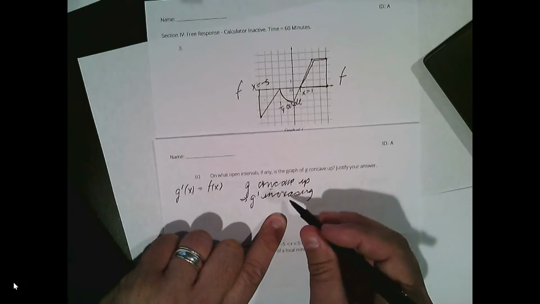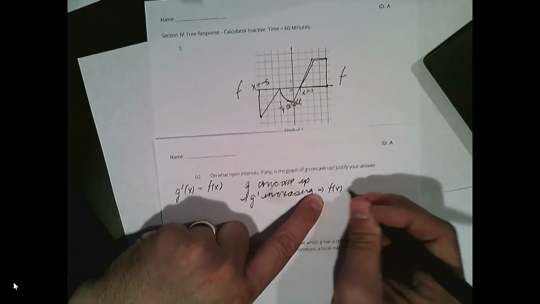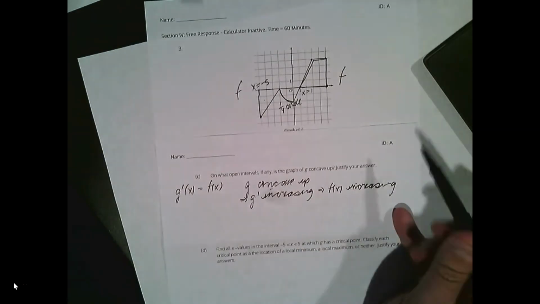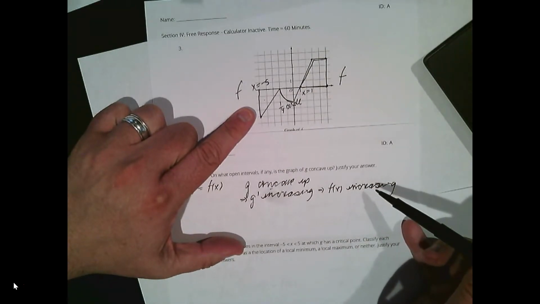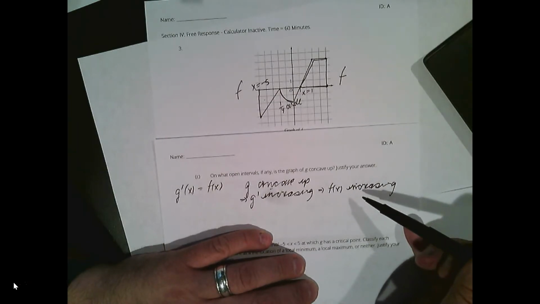And if g prime is increasing and g prime and f are the same thing, then this means that we're looking for where f is going to be increasing. Because I have the graph of f in front of me, I can answer this question relatively easy. Where's f increasing? On what open intervals are we looking at?